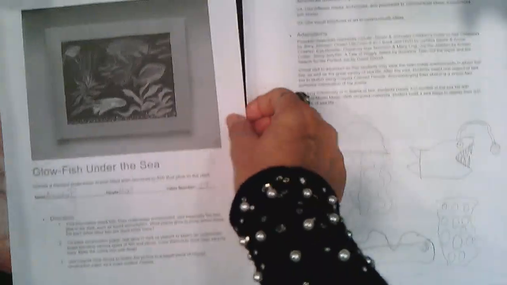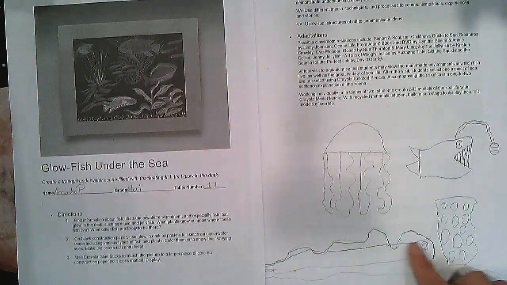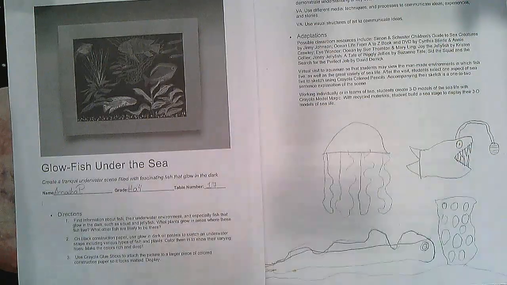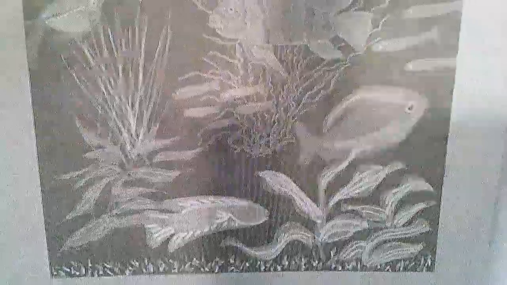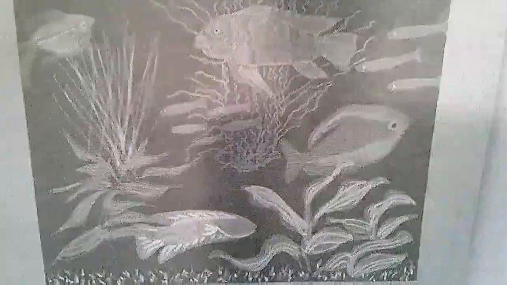Here is a good example. First, we're just going to do a simple sketch with pencil like this, sketching what kind of fish we want to have. Then we're going to transfer it to black and white paper and use a white pencil, and work really hard, or with gray pencil, on sketching the environment.